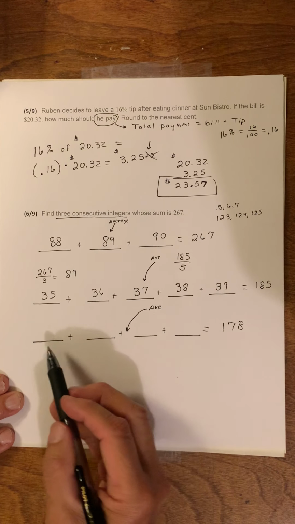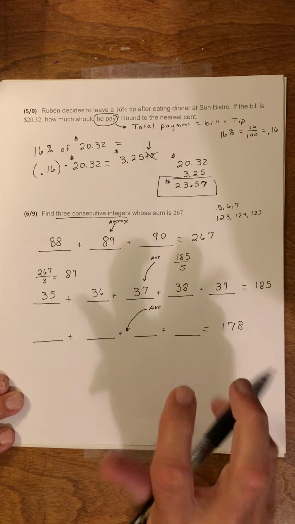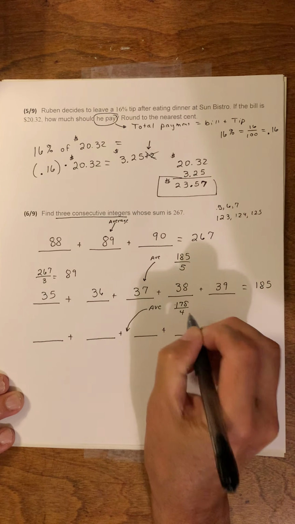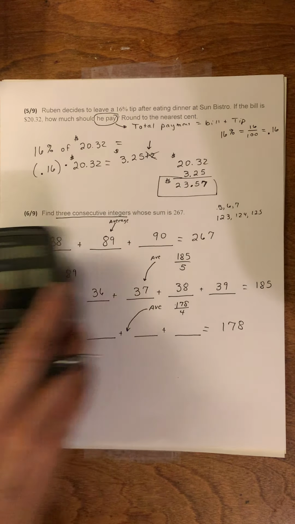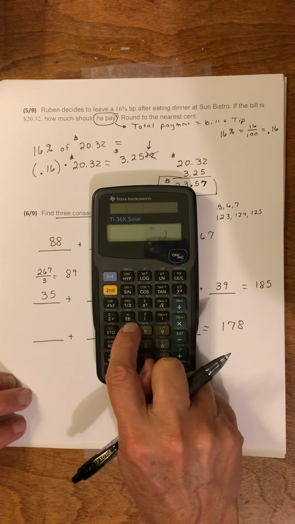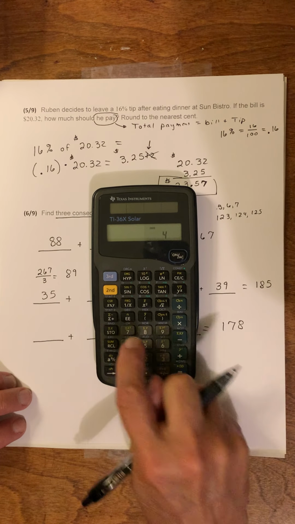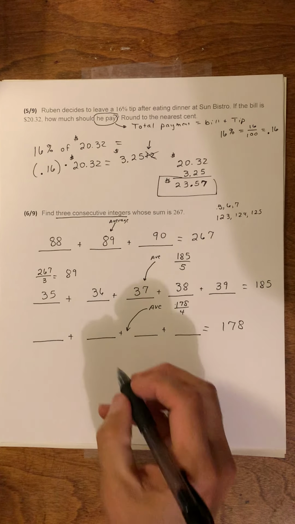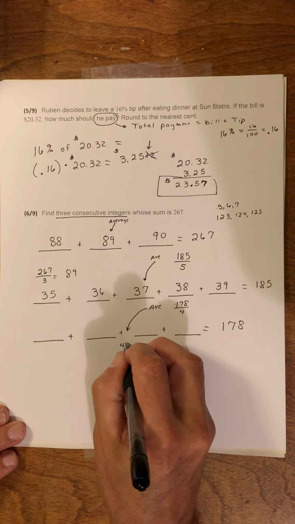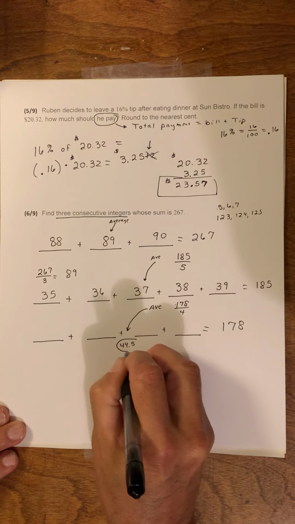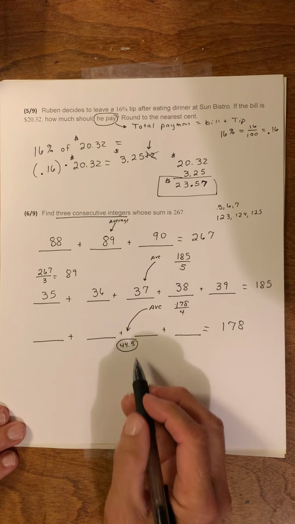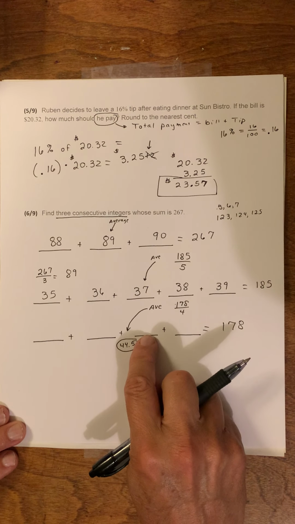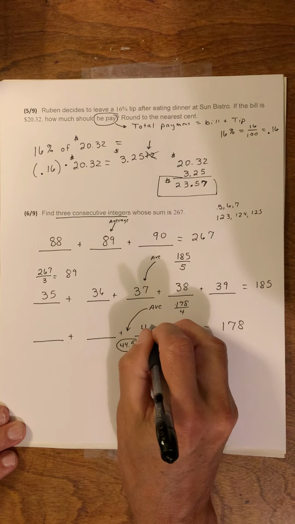To find the average of 4 things added that give 178, I'm going to go 178 divided by 4. Let's see what that gives me. 178 divided by 4 is 44.5. Hey, that's not even an integer. 44.5 is my middle number, my average. Hey, it's going to be easy. My next highest integer is 45.